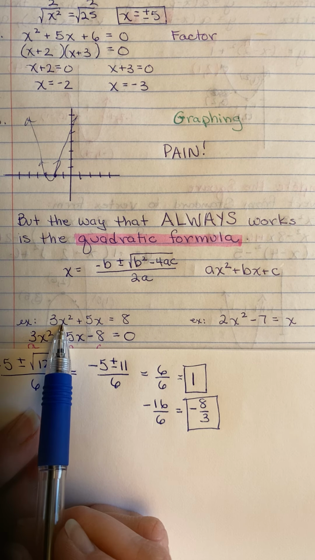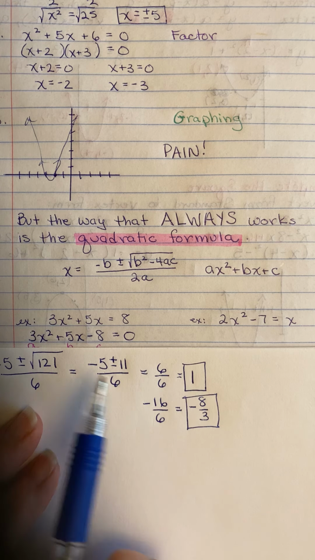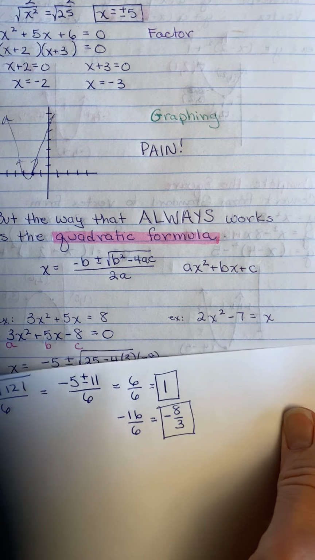3 times 1 squared is 3, plus 5 times 1 is 5. 3 plus 5 is 8. That works. Negative 8/3 is a little bit trickier, but I guarantee you it will work.